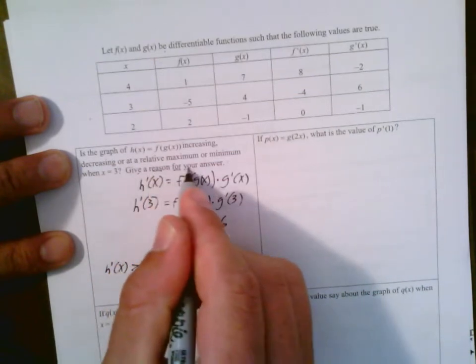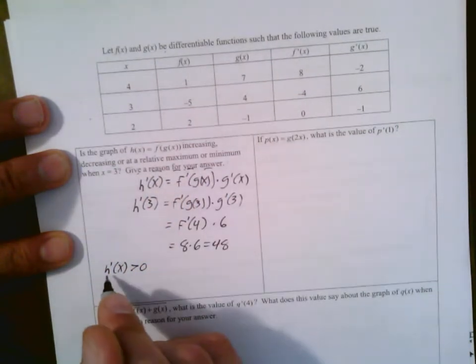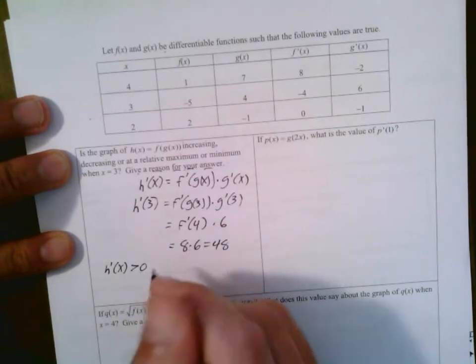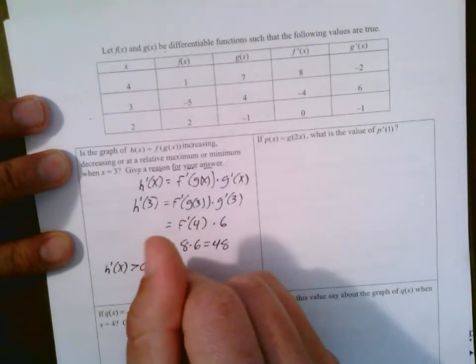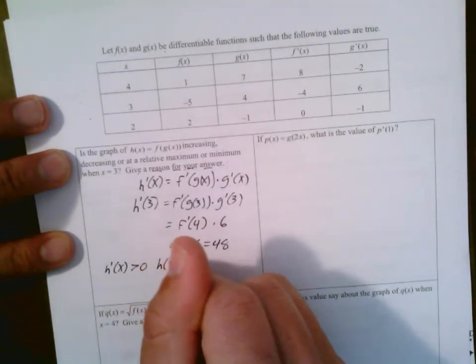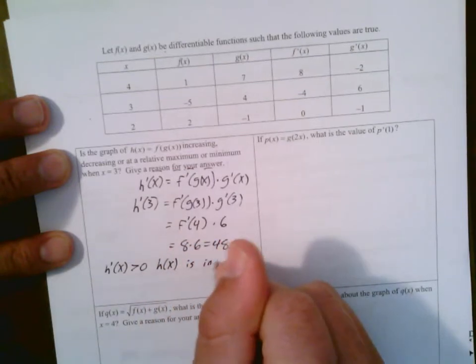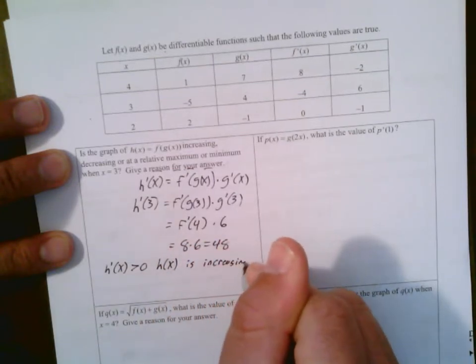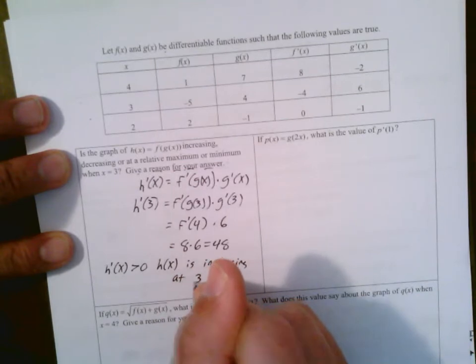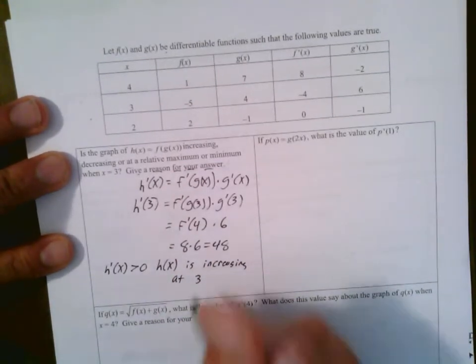This is important for an AP test. Because h prime of x is greater than 0, h of x is increasing at x equals 3.